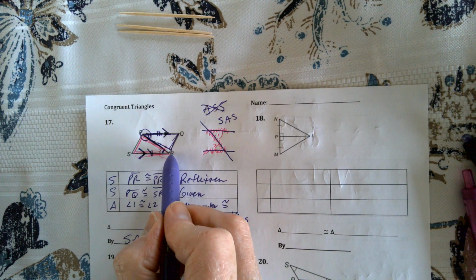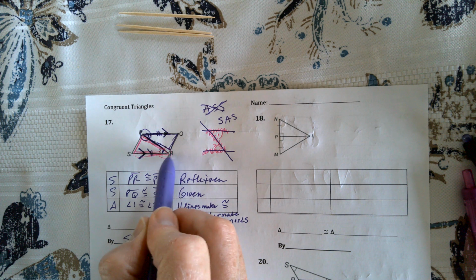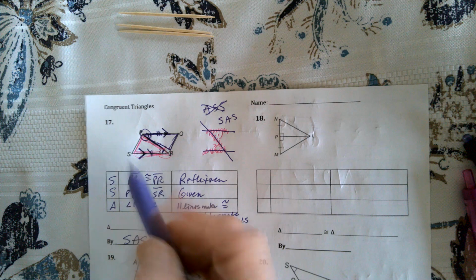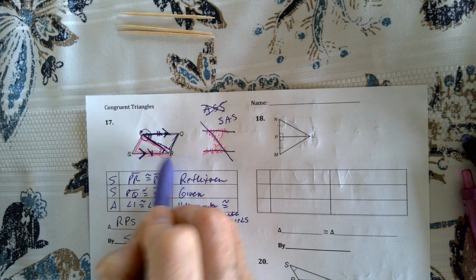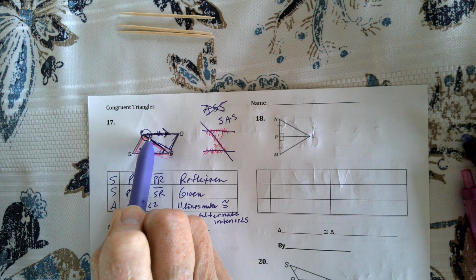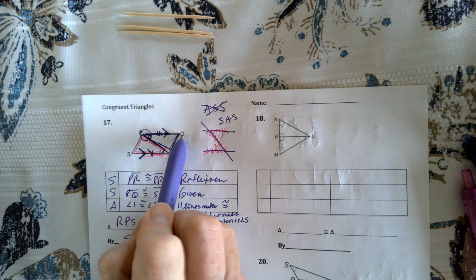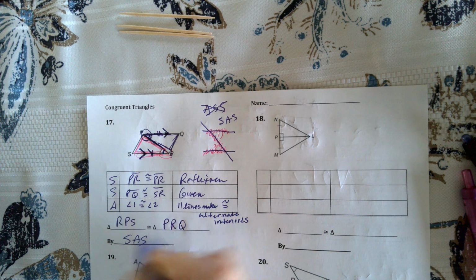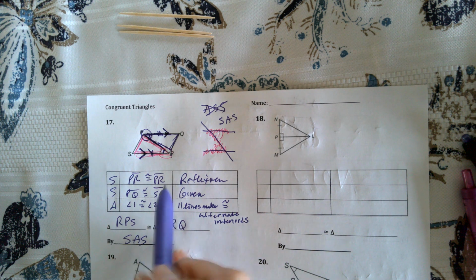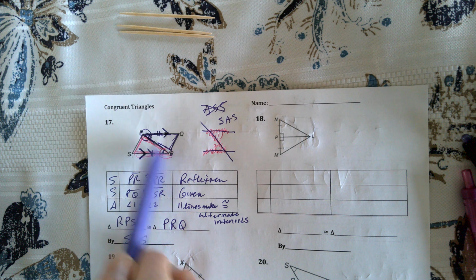I'm going to go RP. I'm going to start with the angle that I know. And I'm doing the bottom triangle first, the pink one. R to P to S. Since I'm starting with R, I'm going to start with P here because they each have one curve. P to R to Q. Take your time. You pause it. You think about what I did. I went R, P, S, P, R, Q.